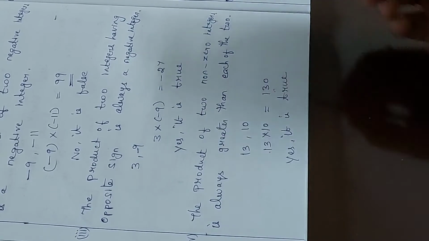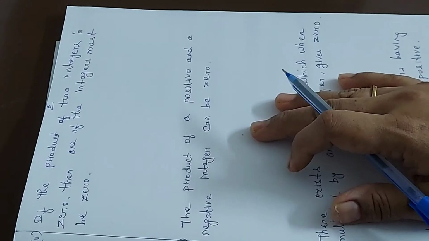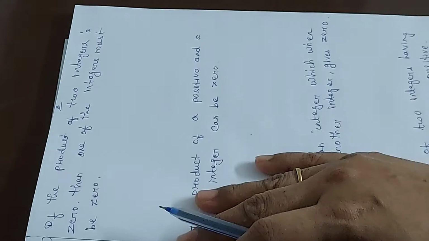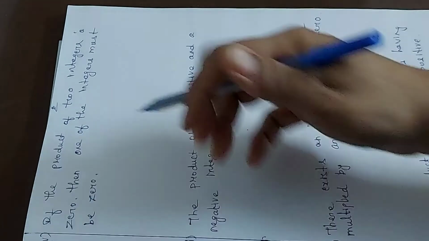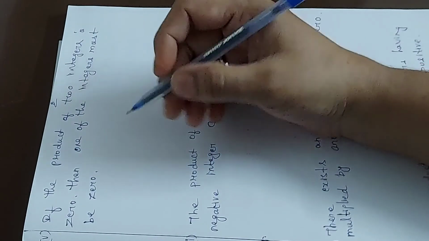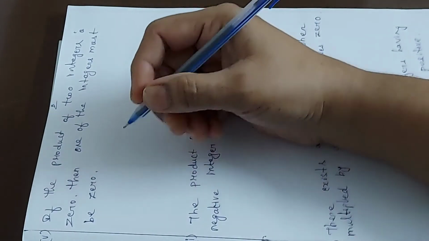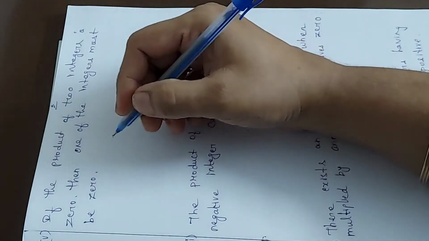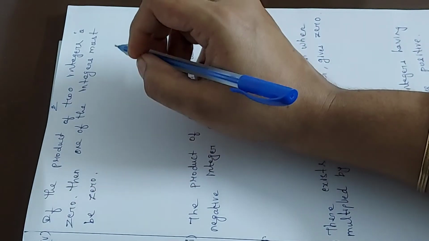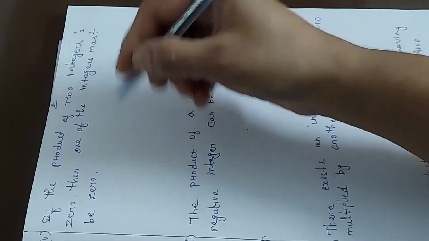Do you understand, children? Next, we move on to the fifth subdivision: if the product of two integers is 0, then one of the integers must be equal to 0. When the product of two integers is 0, it is only because a number is multiplied by 0.